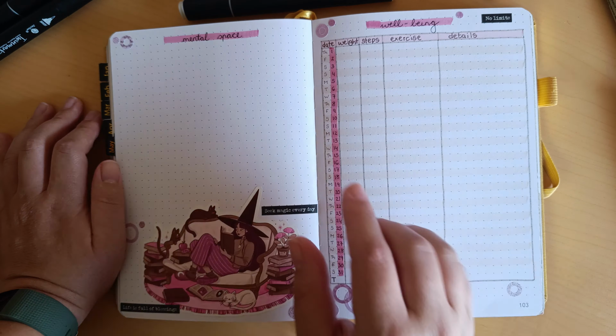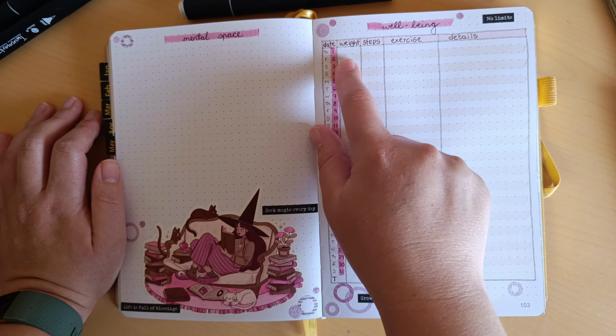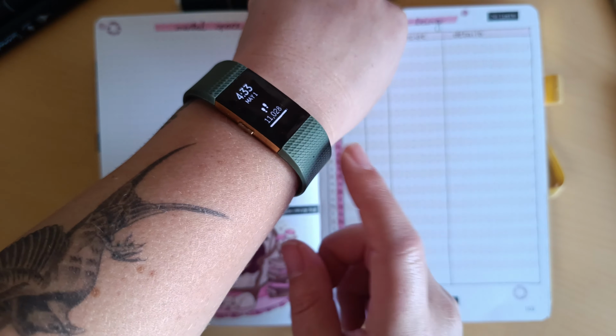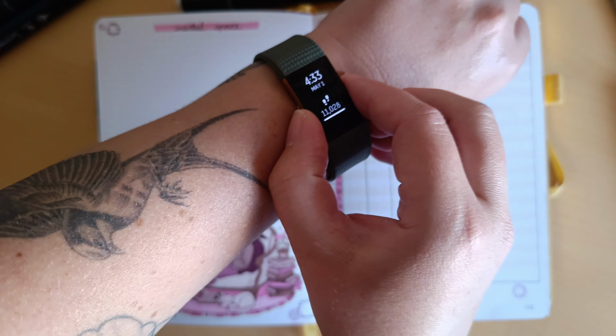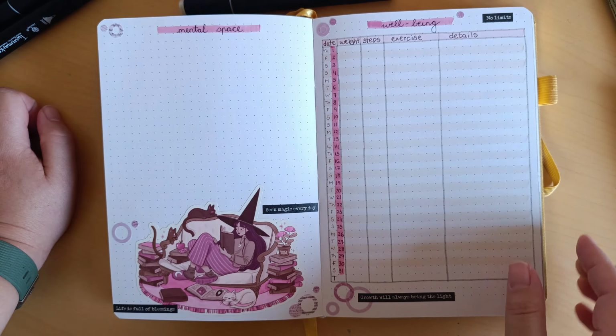Here's my well-being, where I'm trying to consciously look after my body a little bit more. So I follow my weight, I follow my steps. You can see I've always got a Fitbit on. How many steps today? 11,000, fantastic. And then just exercise, what I've been doing.